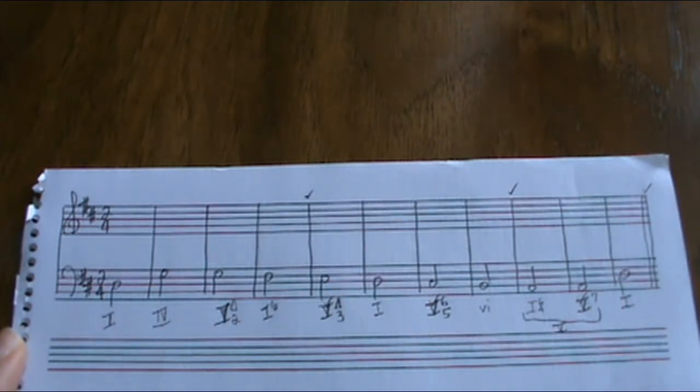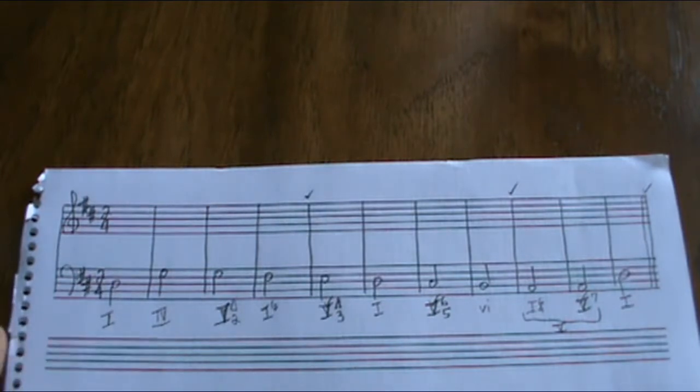And then we go 7-6, and whenever I hear 1-7-6, I'm thinking 1 to 5-6 or 5-6-5, going to a 6, and then I have 5-5-1, which is the hallmark of a cadential 6-4. I want to proofread it by listening to the progression again with my harmonic progression, my Roman numerals written underneath it.